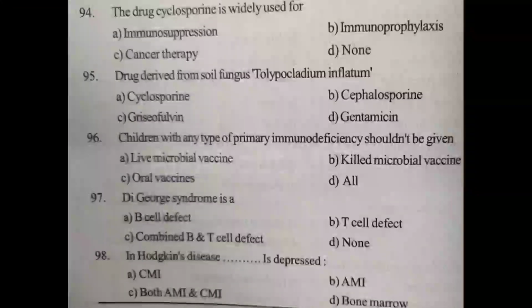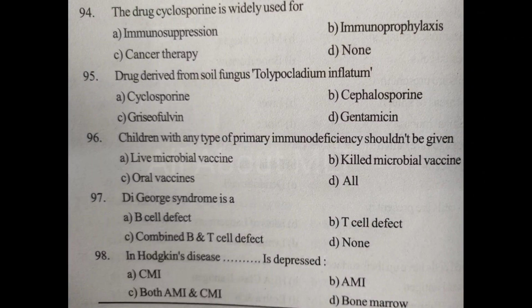Answer is option A immunosuppression. Drug derived from soil fungus Tolypocladium inflatum: option A cyclosporine, option B cephalosporin, option C griseofulvin, option D gentamicin. Answer is option A cyclosporin.